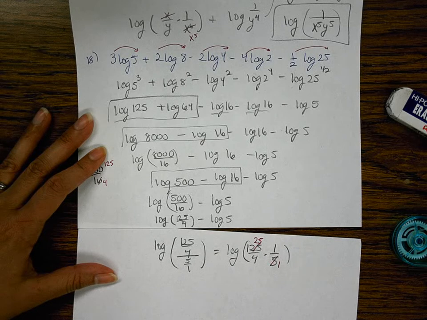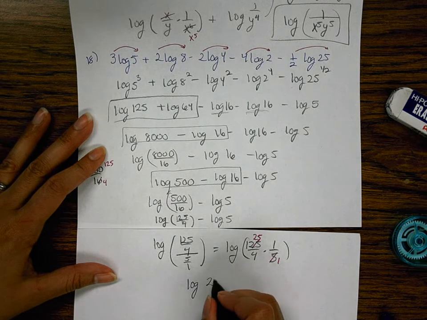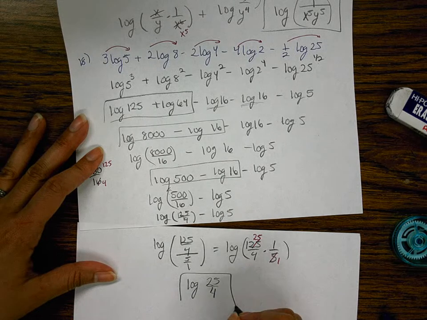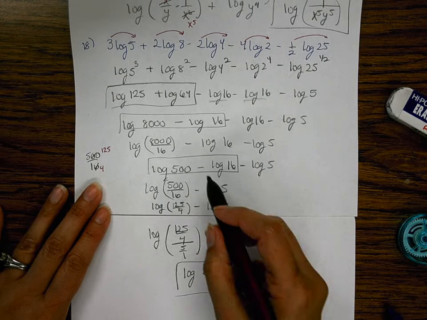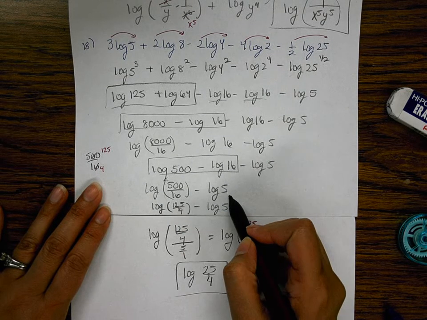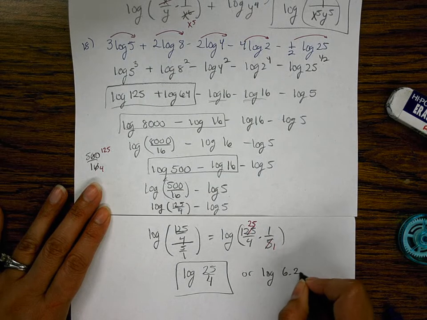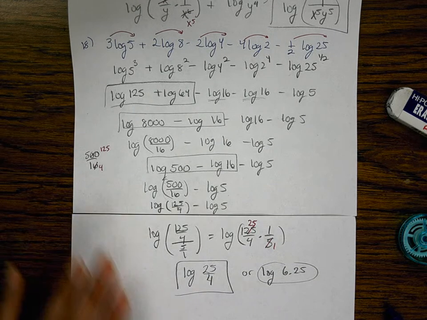So I'm left with log of 25 over 4, which is what the worksheet has as their answer. Again, if you just change to a decimal right here, and then another decimal, you would end up with log of 6.25. And I would accept either one on an open response question on a test. All right.